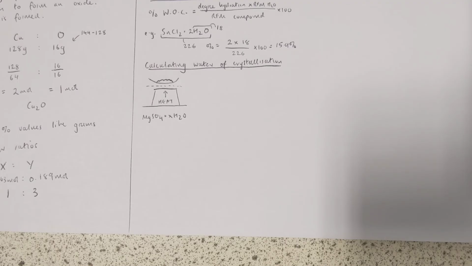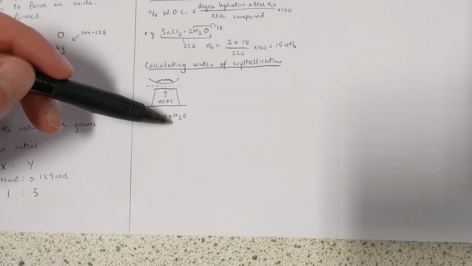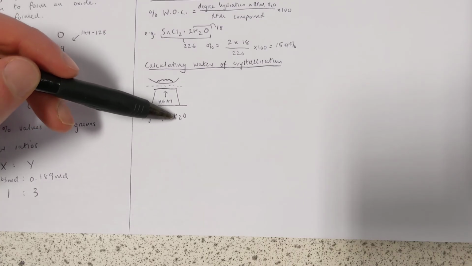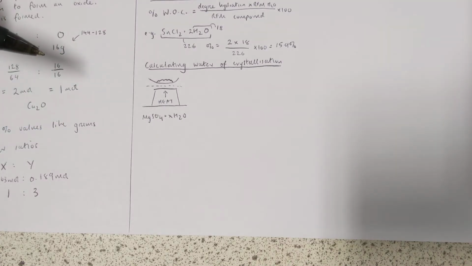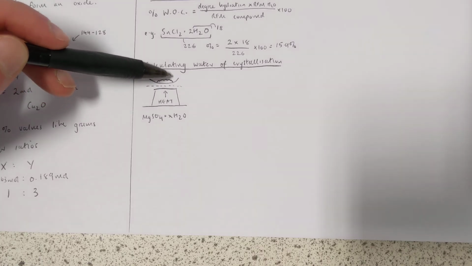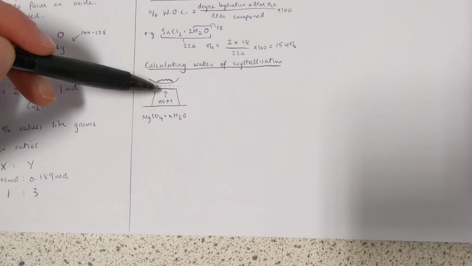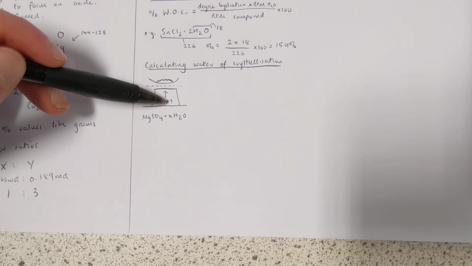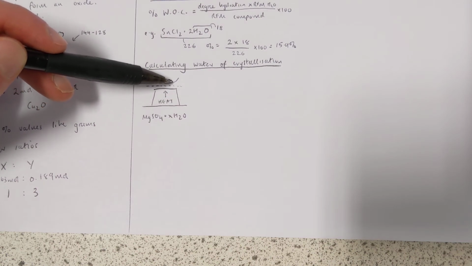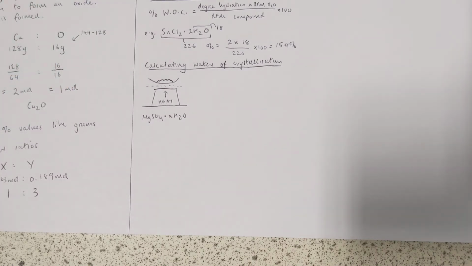So here's an example. Let's say we had magnesium sulfate, but we don't know the water of crystallization attached to the magnesium sulfate. We might use an X here to represent an unknown number. Our strategy here is to put the magnesium sulfate with the water attached to it into an evaporating basin on top of a gauze tripod Bunsen burner and heat it so that the water of crystallization evaporates and the powder will get lighter. Basically, we heat it until we can no longer get it any lighter.